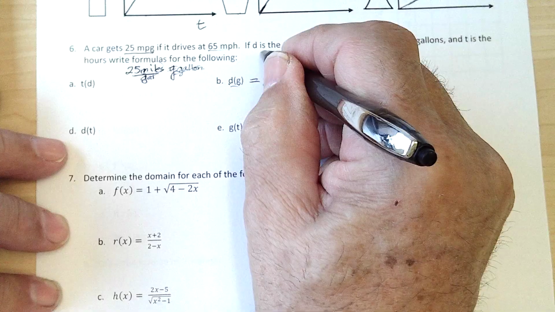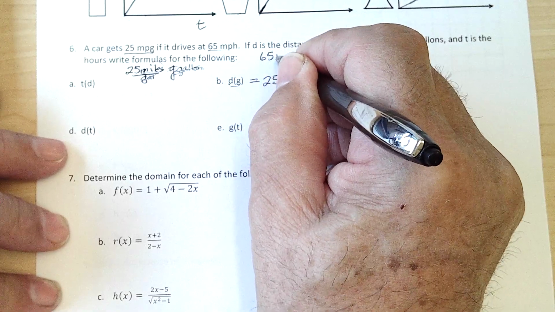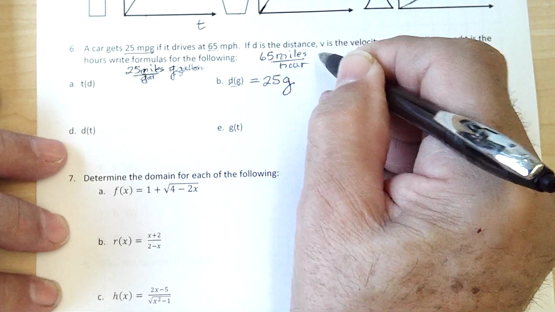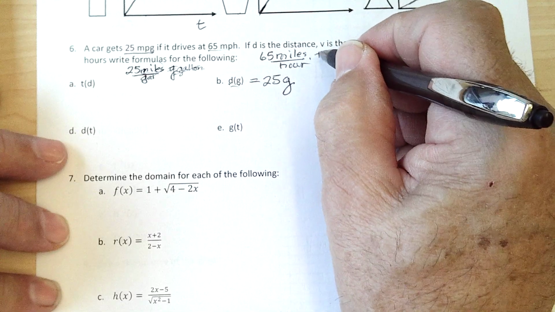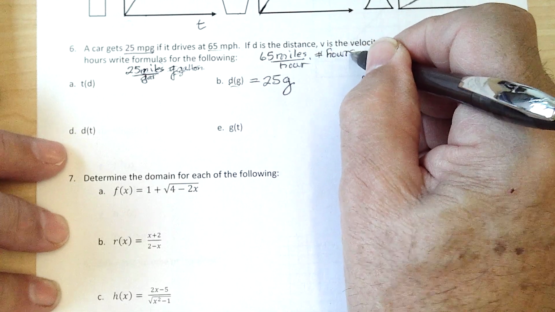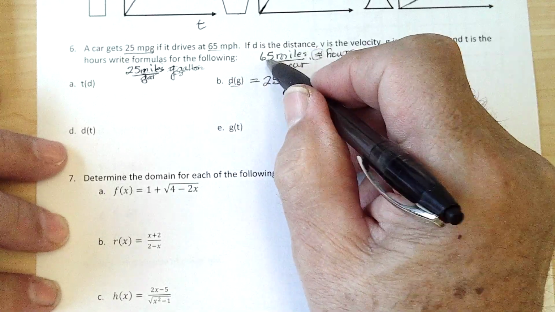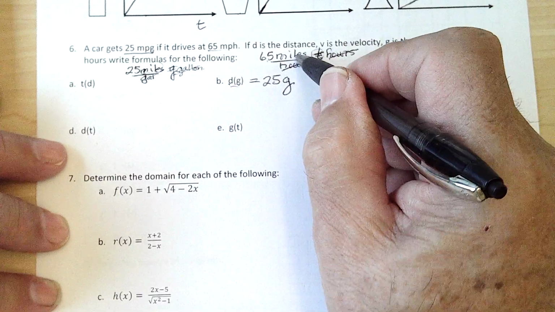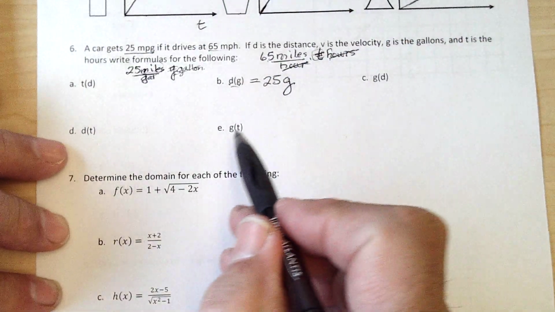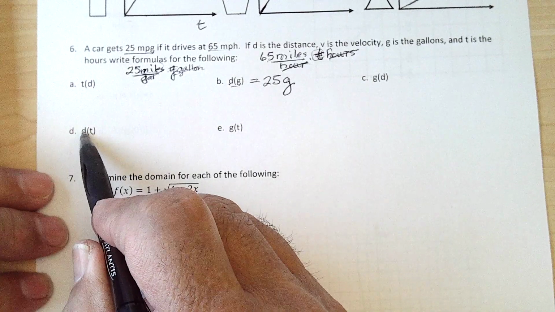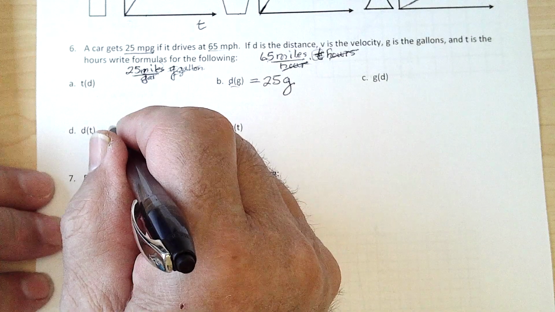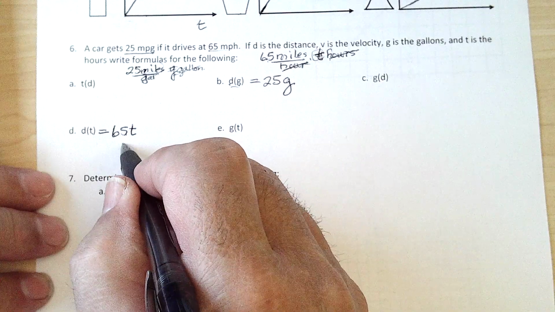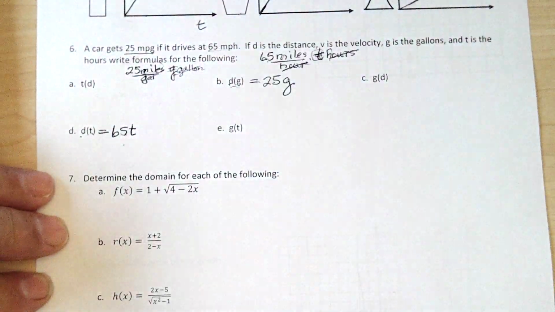This one is 65 miles per hour. So if I multiply by the number of hours, which is time, 65 times the time, hours, the hours cancel, and I get miles. So which one takes T and gives us distance? This one. So this has got to be 65t. 65 miles per hour times the number of hours, and it'll give me the miles.